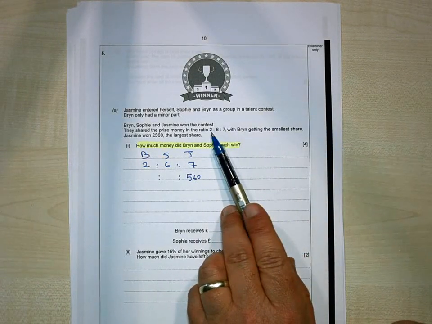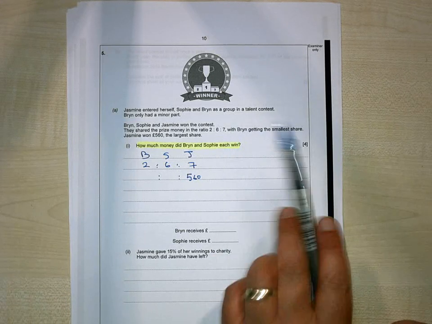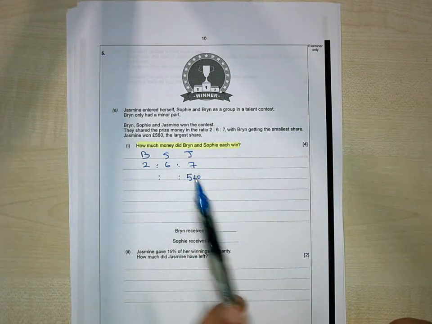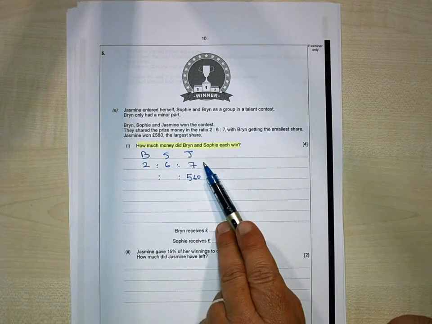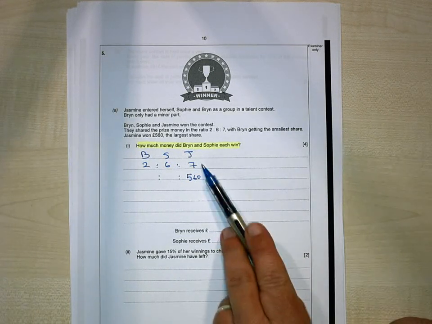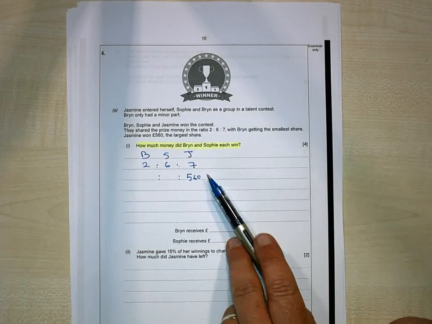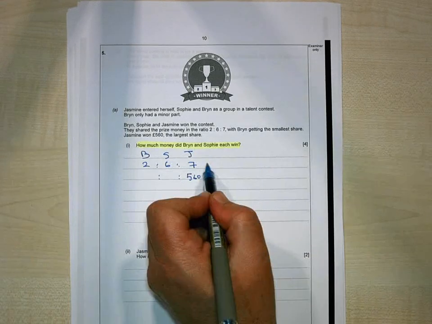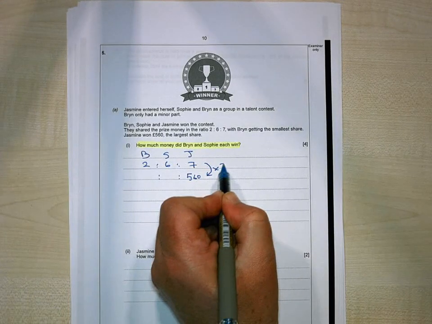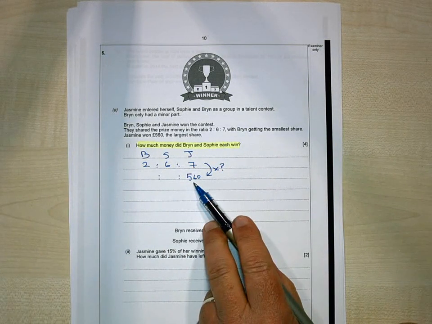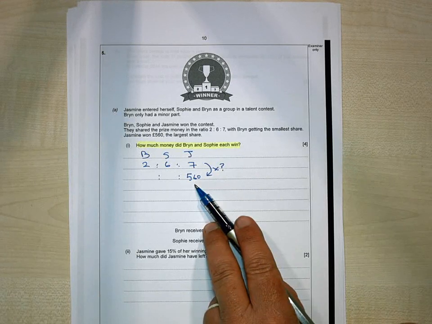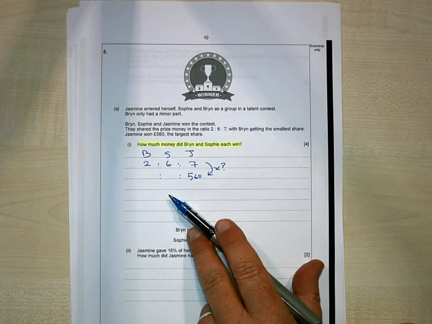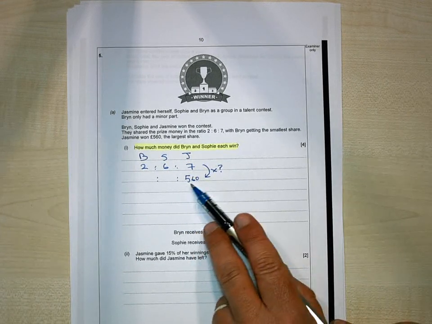So where you have to be careful with ratio is it isn't always a question of adding them up to find the number of parts and then dividing and finding out each part. This isn't that type of question. They're giving you a corresponding pair of values in the ratio. So what you have to do with this question is find out what you multiply by to take you from the ratio value to the given value.